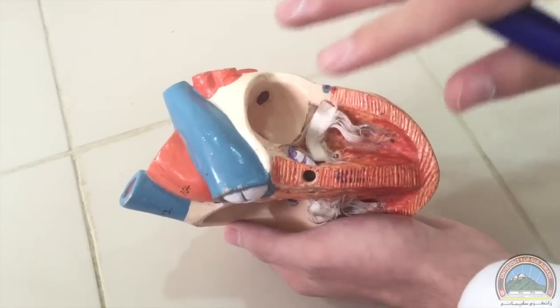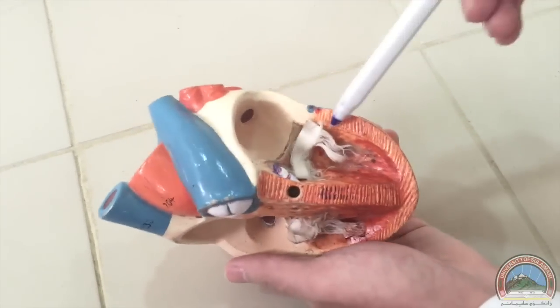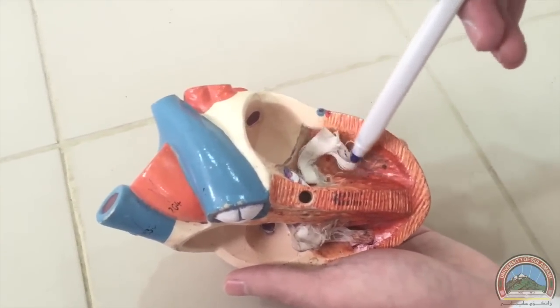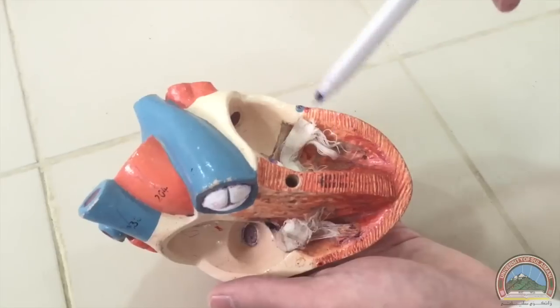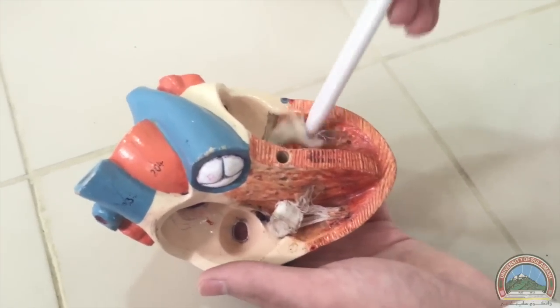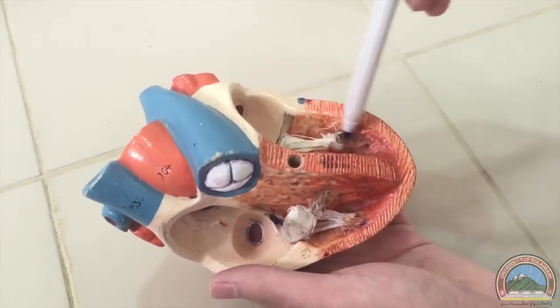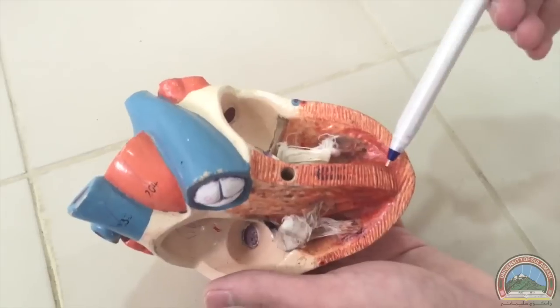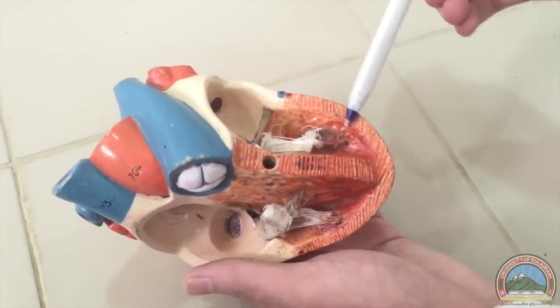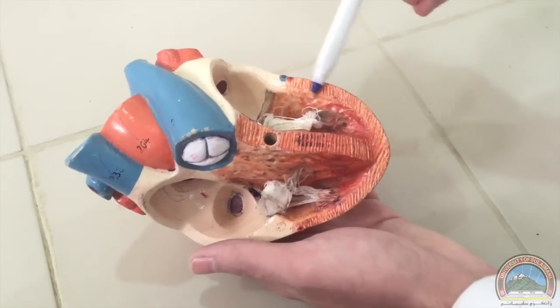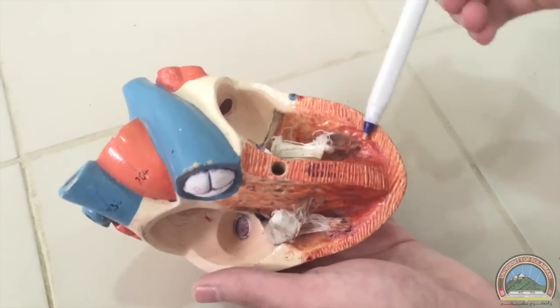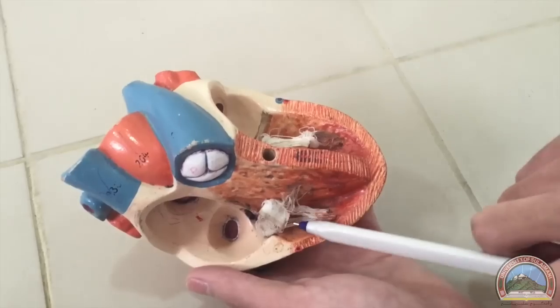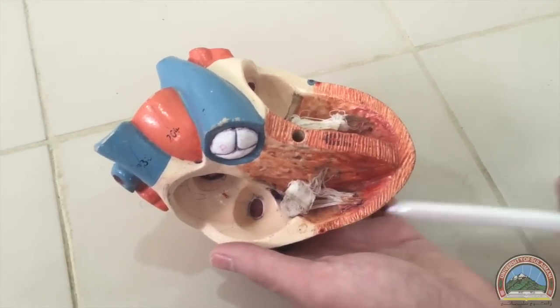It has got two cusps only. Of course, the cusps are attached to the chordae tendineae, and they are in turn attached to the papillary muscles. It's not very obvious here, but this is one of the papillary muscles. They are attached to the wall of the left ventricle. Of course, it is thicker compared to the right.